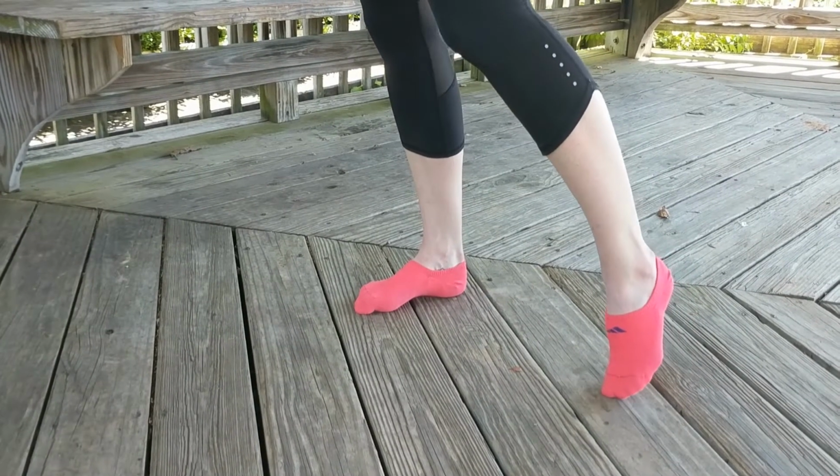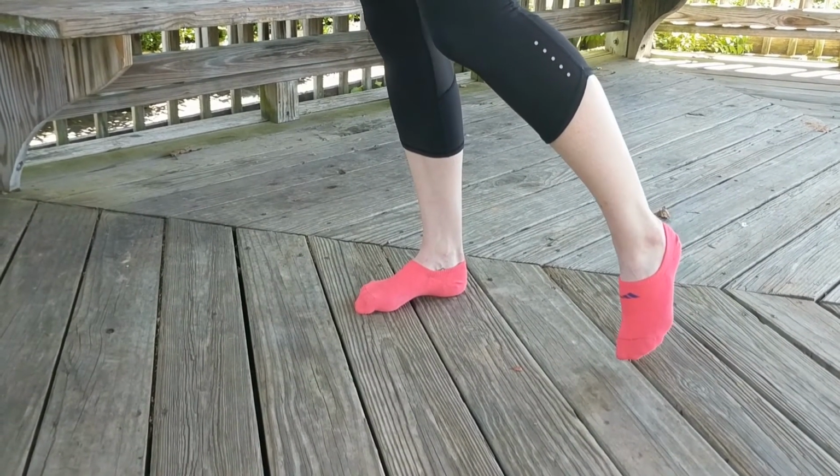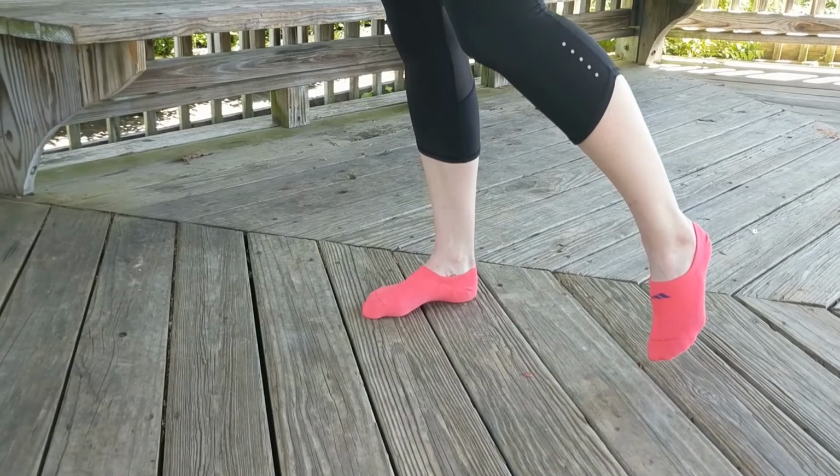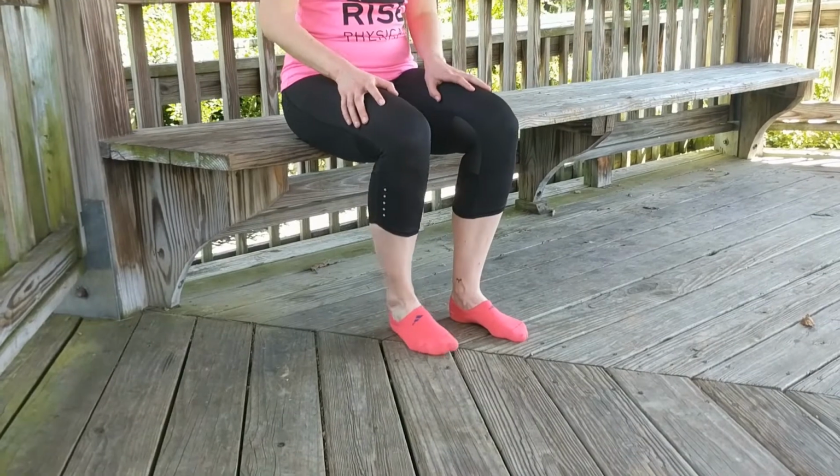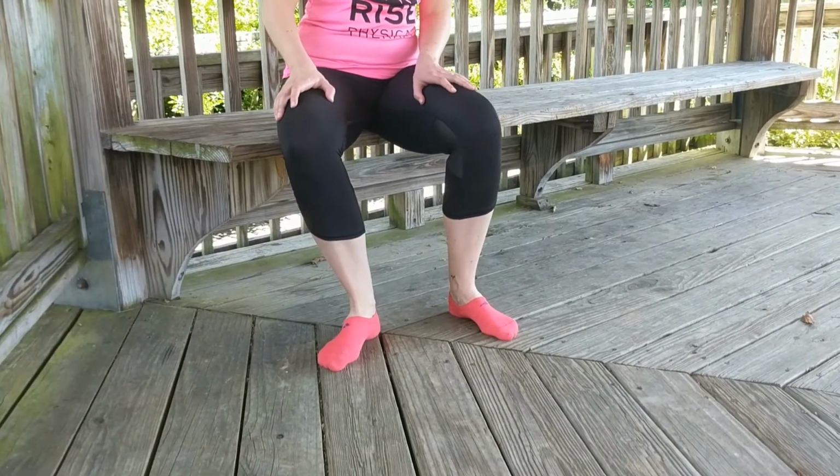Again, to make it more challenging, you can stand on one foot and do it. Or if that's too much or if it's painful, then just like the last one, go ahead and just try it sitting at first.